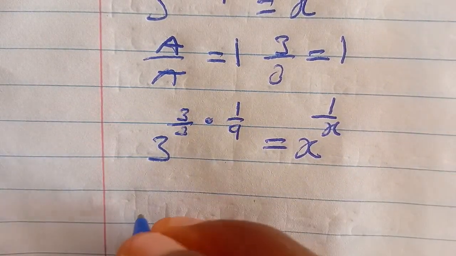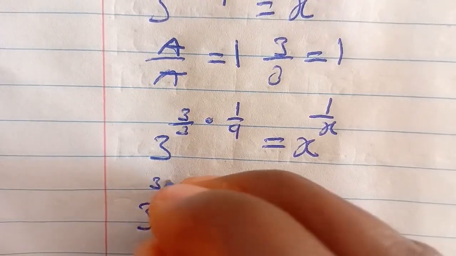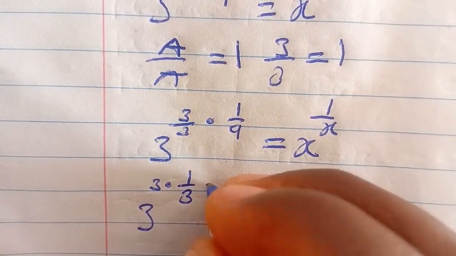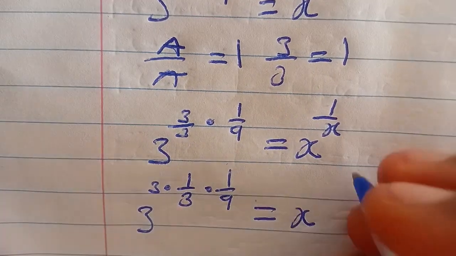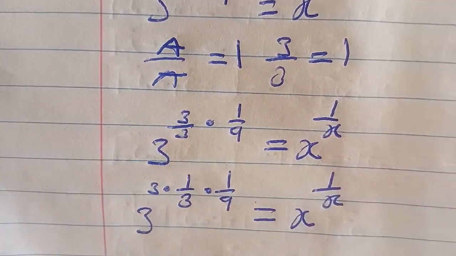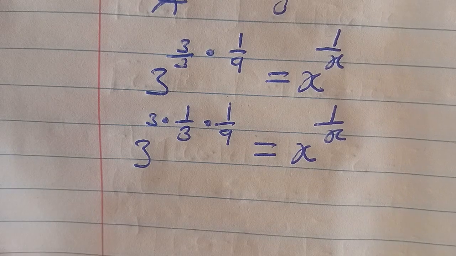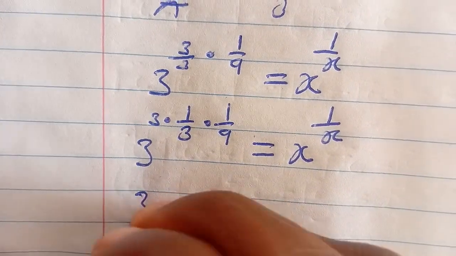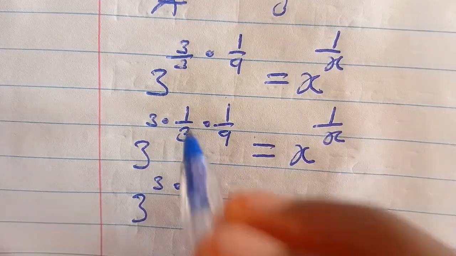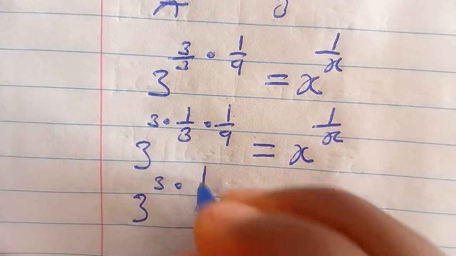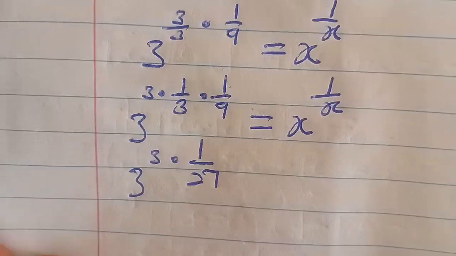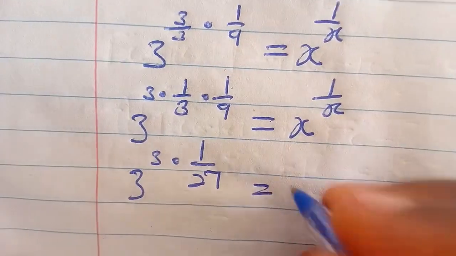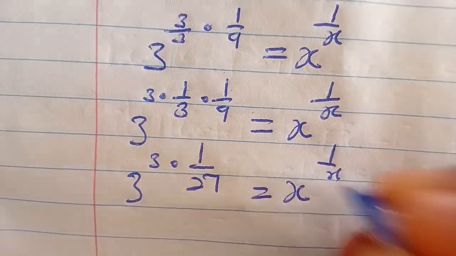We can say 3 exponent 3 multiplying 1 over 3 multiplying 1 over 9 is equal to x exponent 1 over x. Multiplying 1 by 1 gives you 1, and 3 by 9 gives you 27. It's equal to x exponent 1 over x.